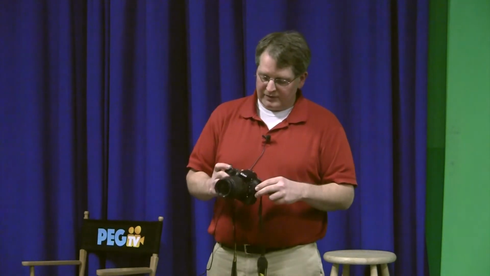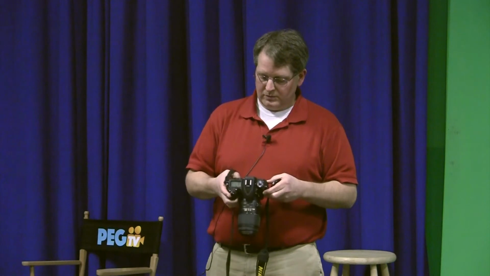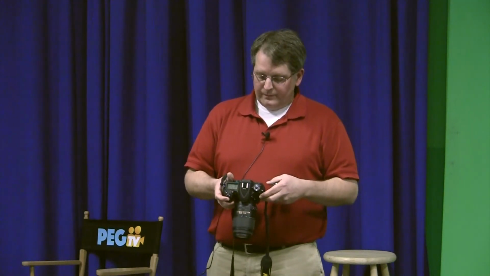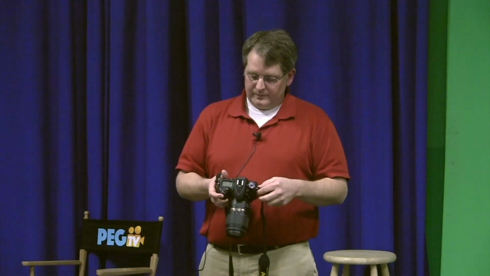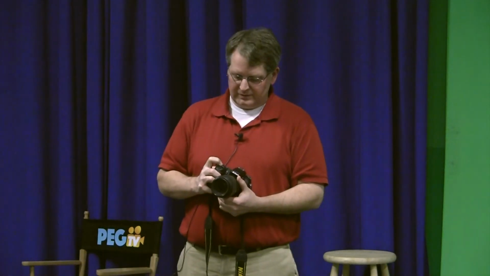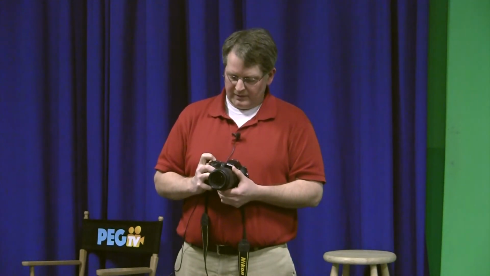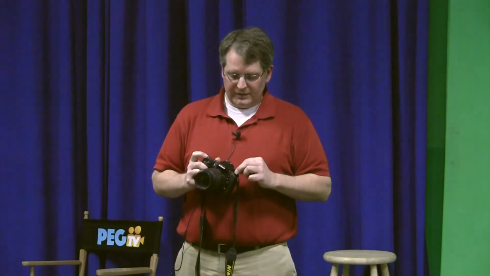So right now, this camera's set for 100 ISO, which is very, very low, and that's not going to work in a situation like this. We need a lot more light. But the plus minus, the EV compensation, is off too.